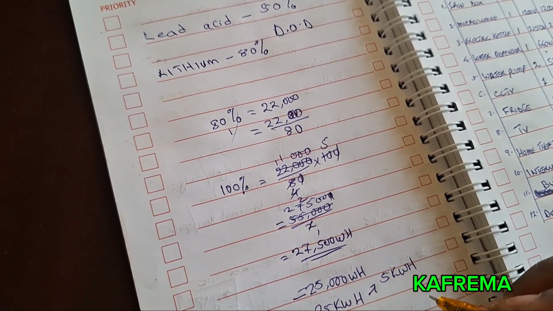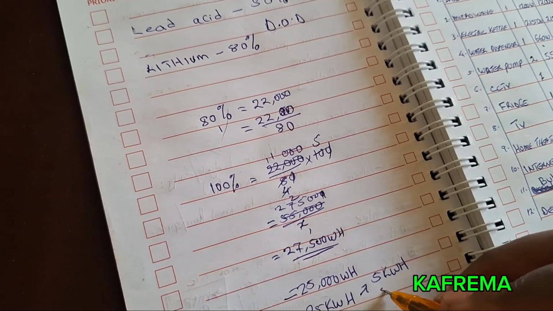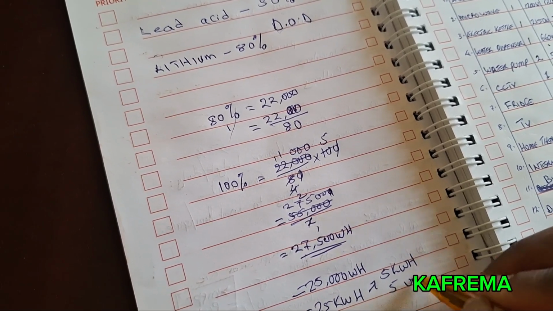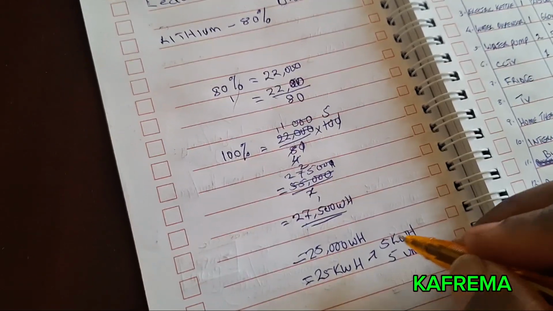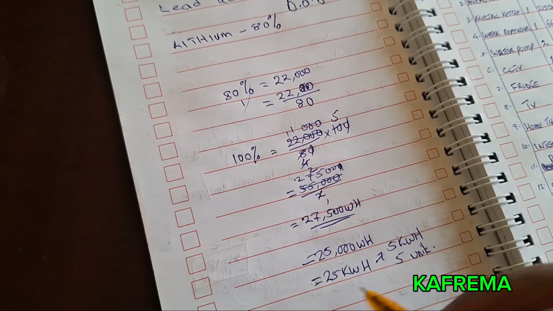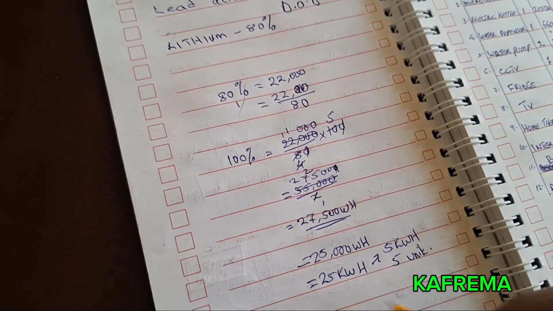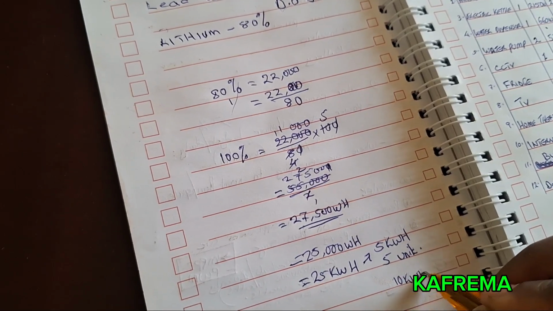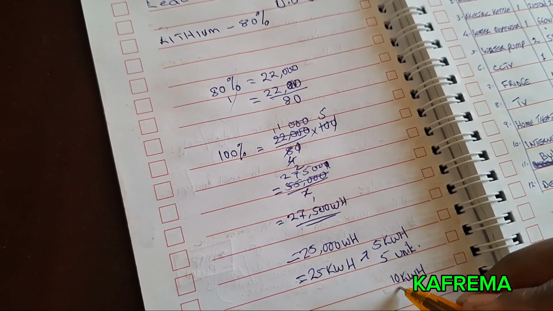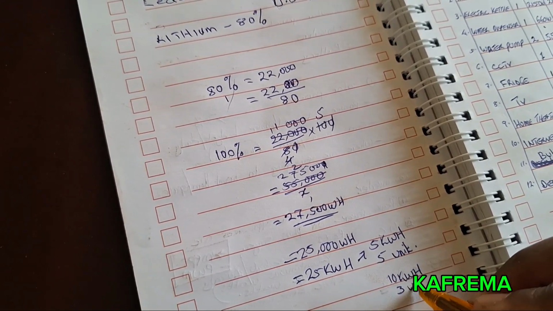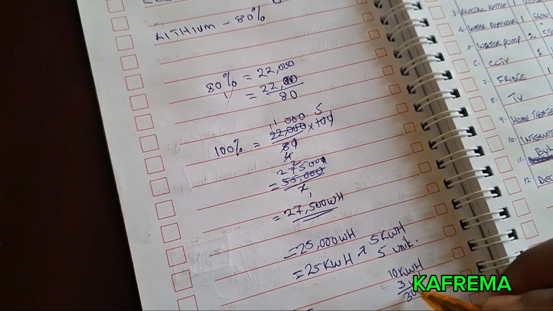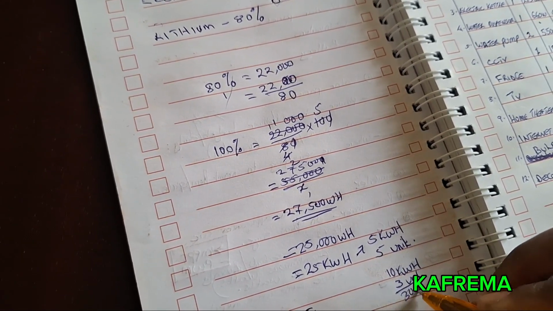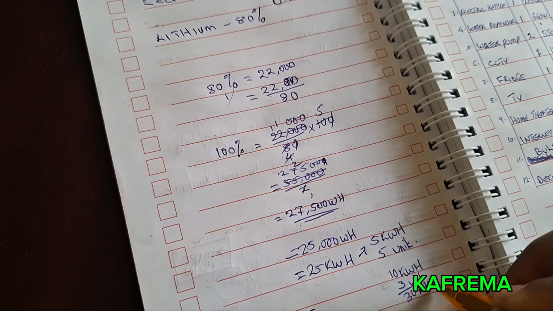You connect them in parallel, 5 units, or you can also get the 10 kilowatt hour. Then you connect 3 units, and you get that. This is all available in the market.